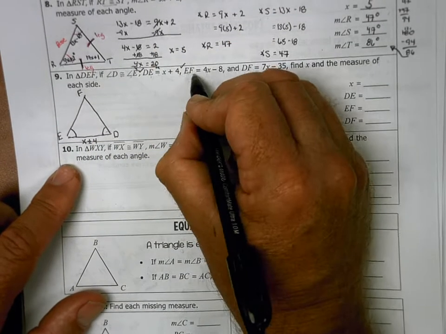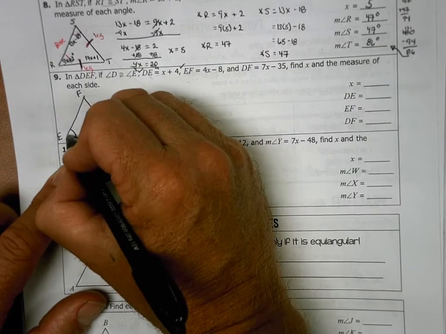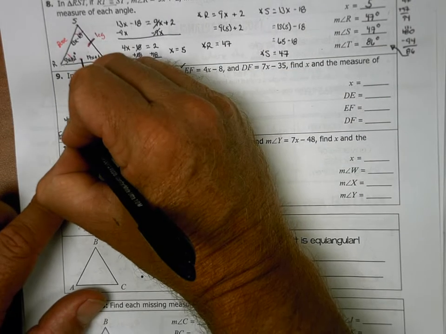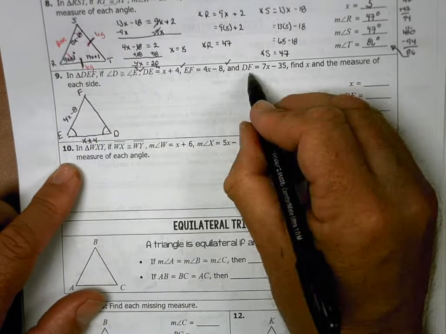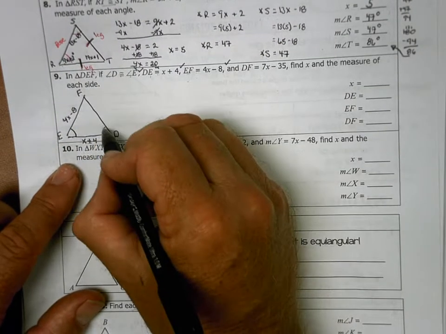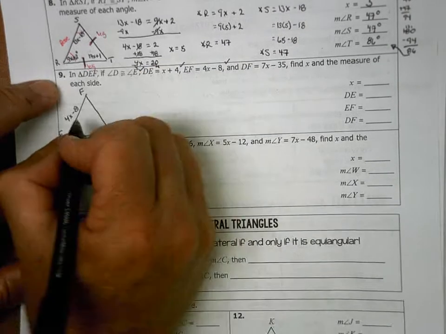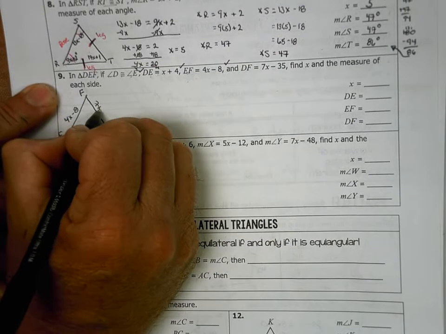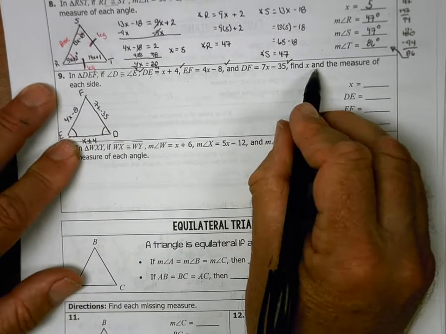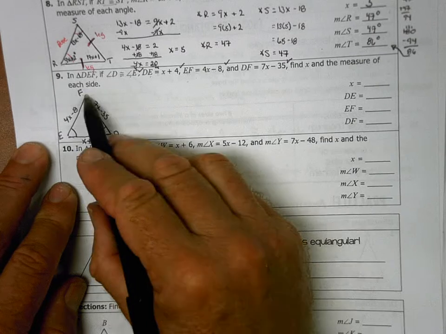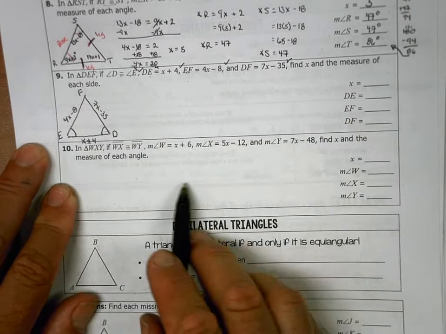Side E to F is 4x minus 8, so along E to F on the outside I'm going to write 4x minus 8. Put a check there. And side D to F is 7x minus 35. So this side right here is 7x minus 35. Okay, and then I'm going to put a check mark there. So then we're going to find x and the measure of each side. Okay, so how do I do this?